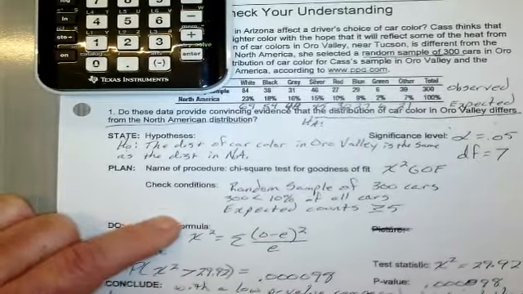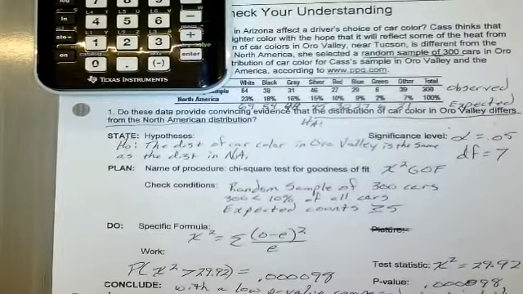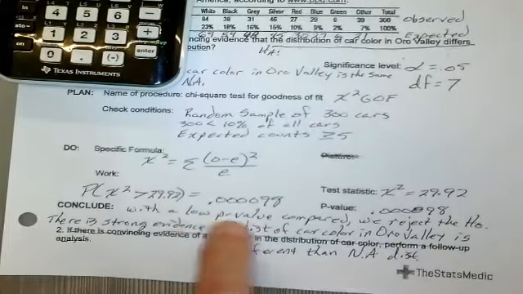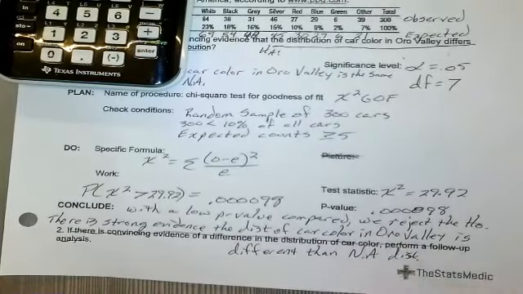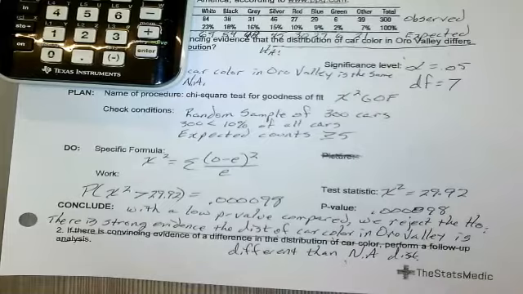And that is that. Hope that helps. Oops, sorry, you can't see that, can you? There it is. Okay, with a low p-value compared to alpha, we reject the null. There's strong evidence the distribution of car color in Oro Valley is different than the North American distribution. And that is that.